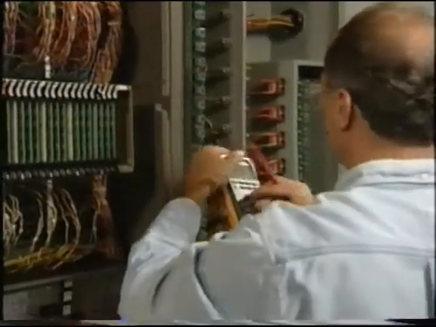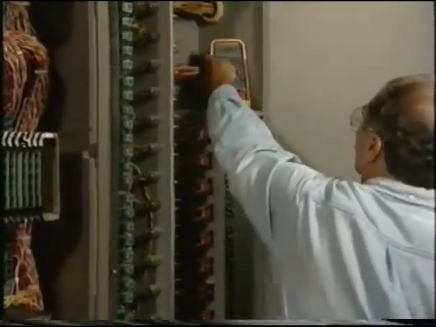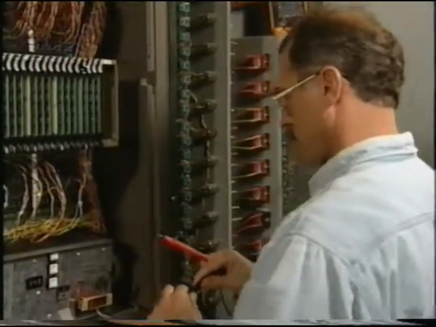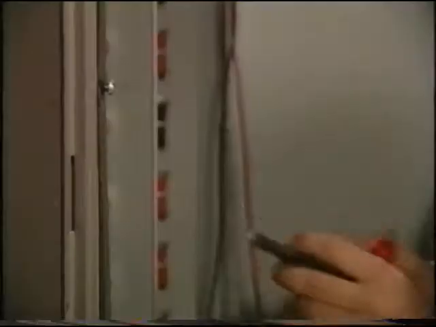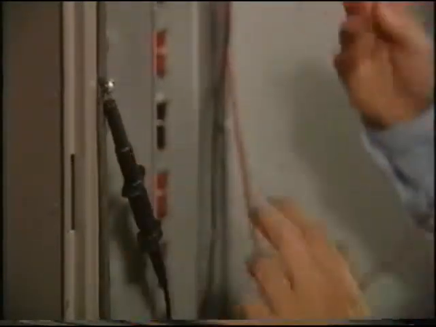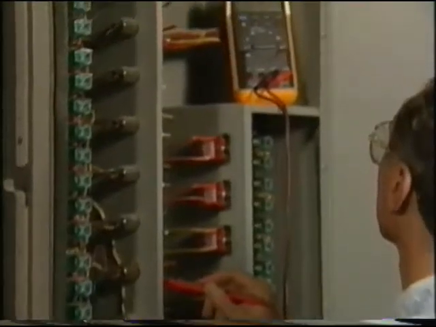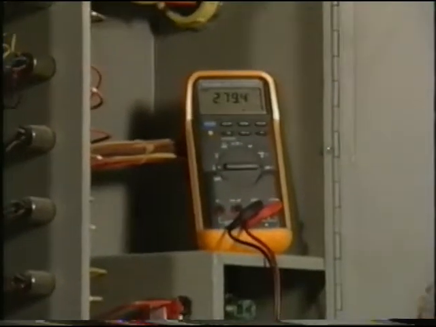Some installed equipment actually includes multiple categories. This lighting control panel is Cat 3 on the 277-volt power side and Cat 1 on the 24-volt DC side. In environments like this, you should use the higher-rated Cat 3 meter.